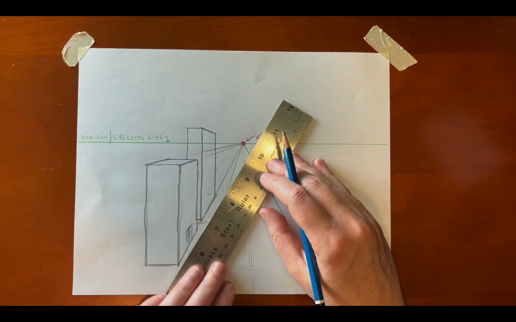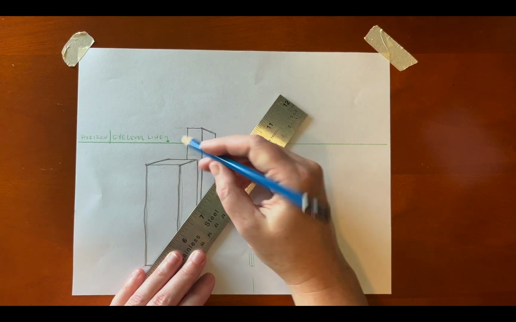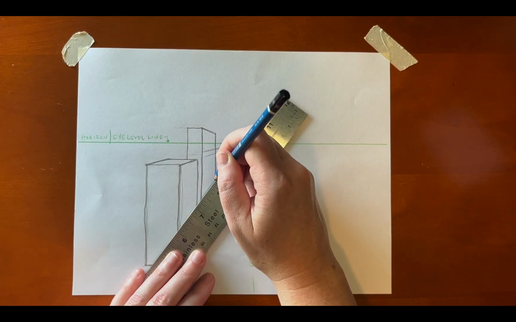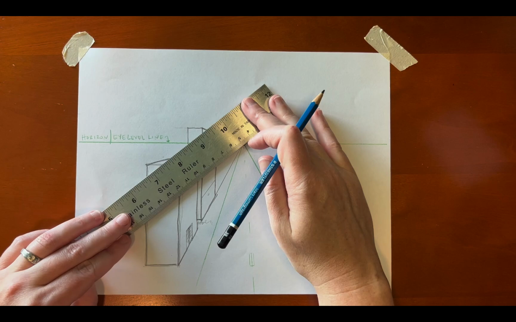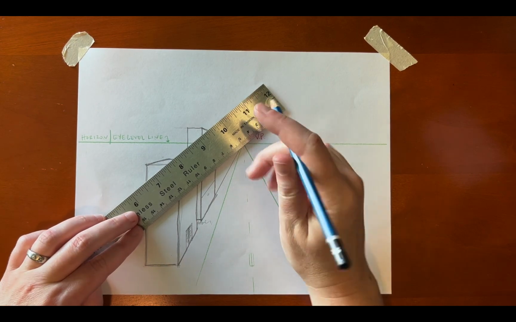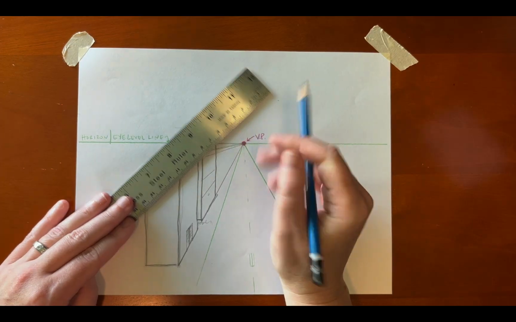For windows, I usually go all the way across the building. I'll do some on this one. So you can see, that would be the bottom of the window, this would be the top.